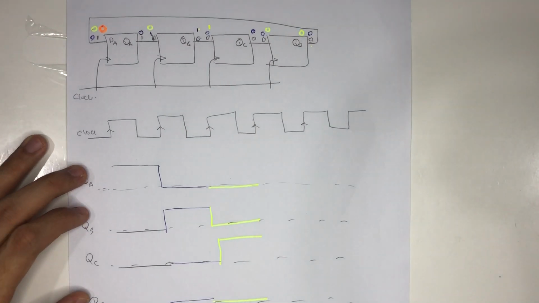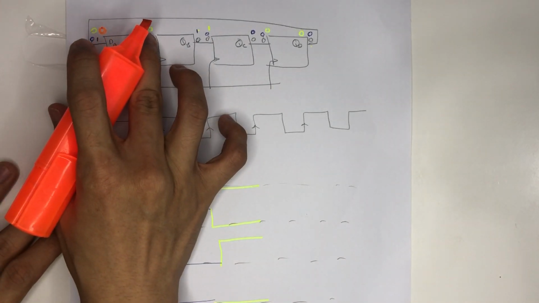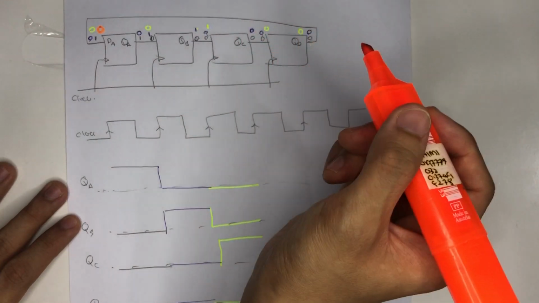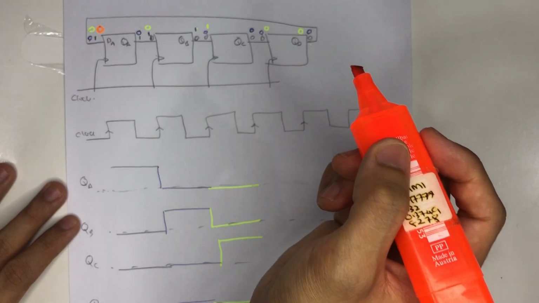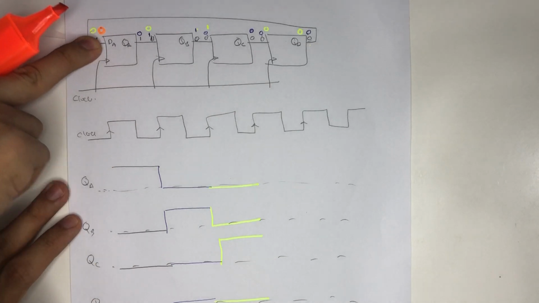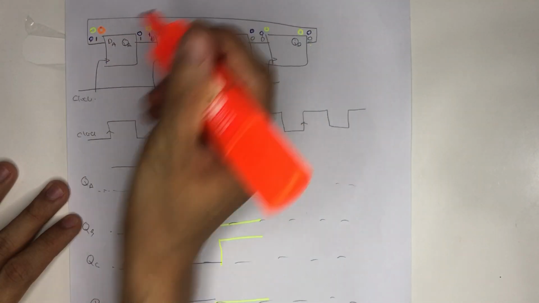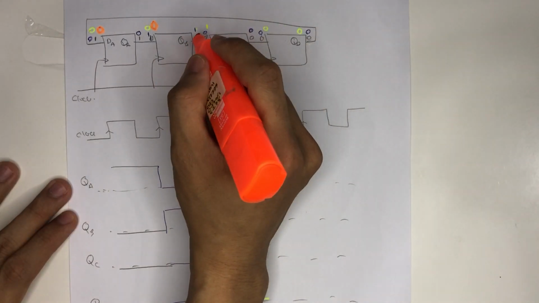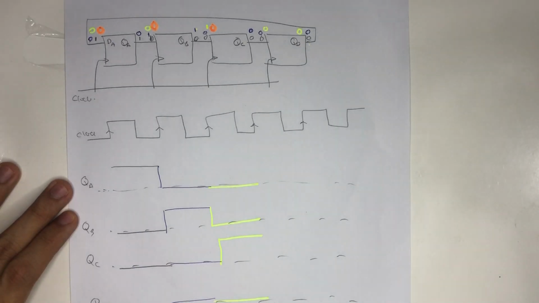Your 0 now, and then your 0 here, and then this 0 will be 0 here, and then this will be 0 here.